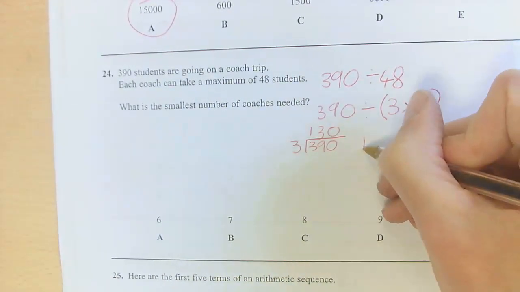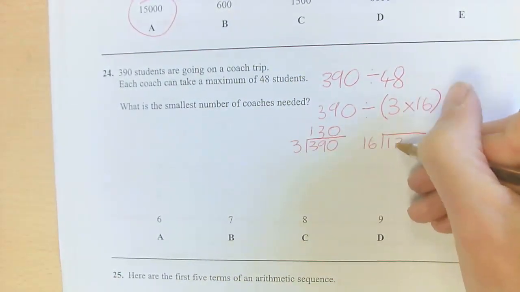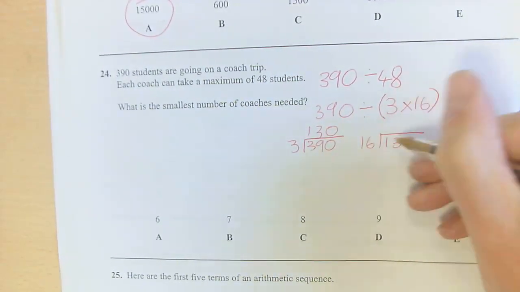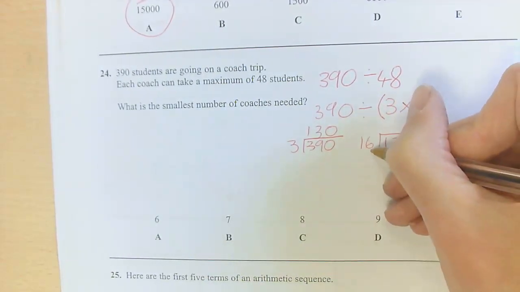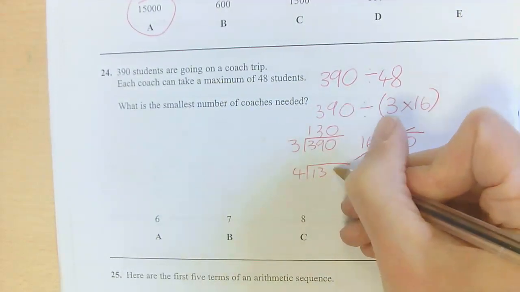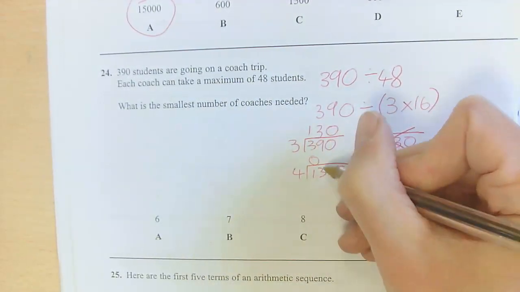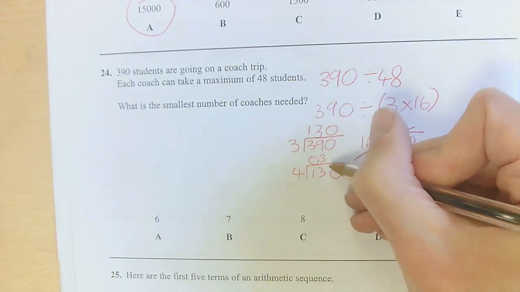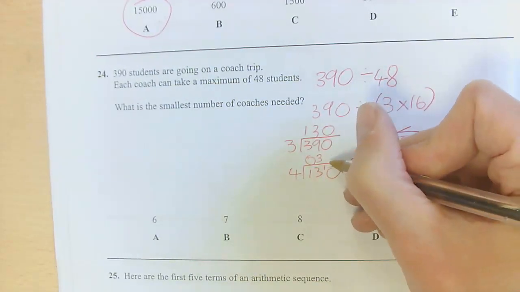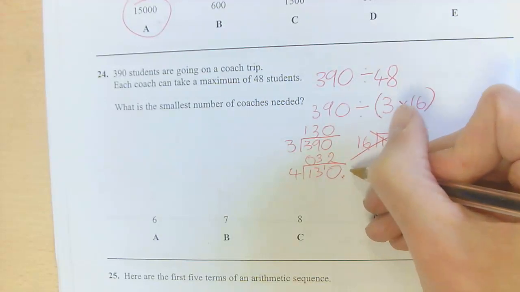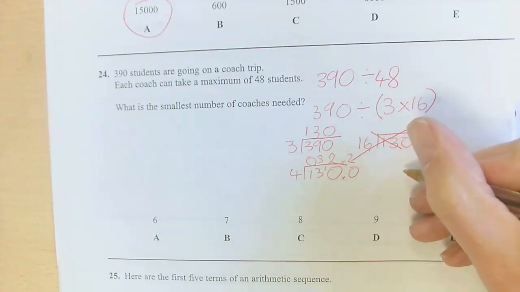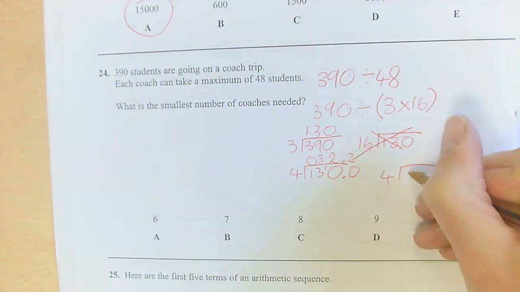How many 16s go into that 130? I don't really like that. So what I'm going to do here is, instead of dividing by 16, I'm going to divide by 4 and then divide by 4 again. So 4's into 130. 4's into 1, nope. 4's into 13, 3 times with 1 left over. 4's into 10 will go twice with 2 left over. There we go. 32.2.